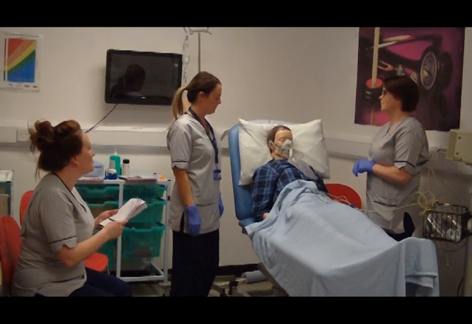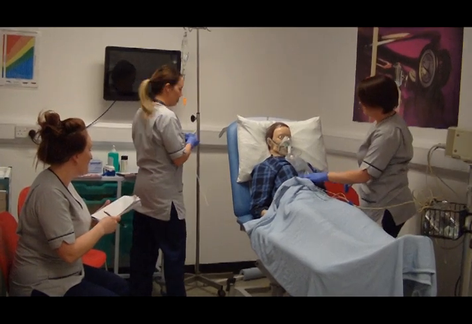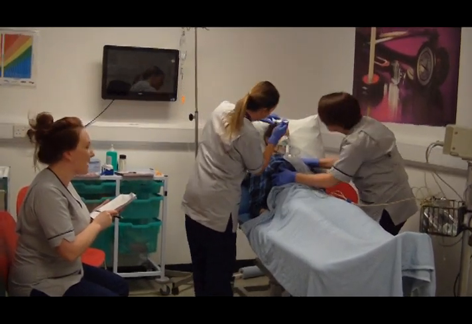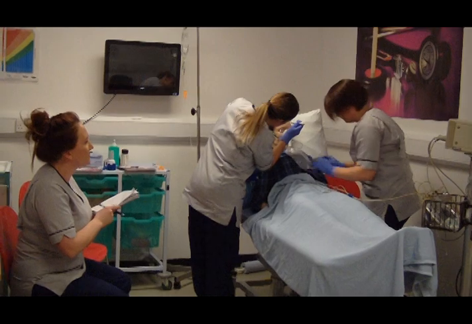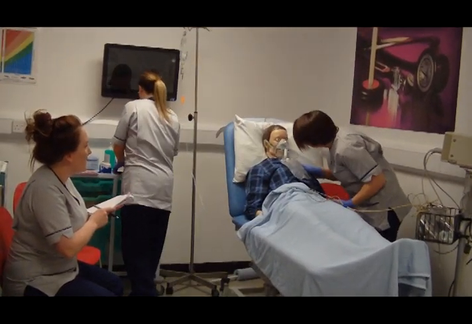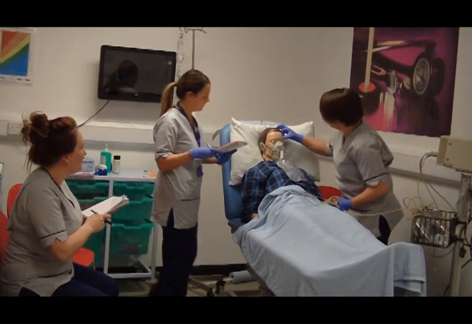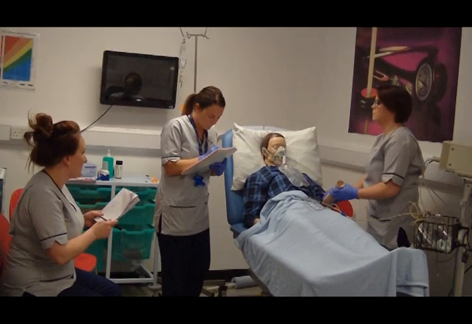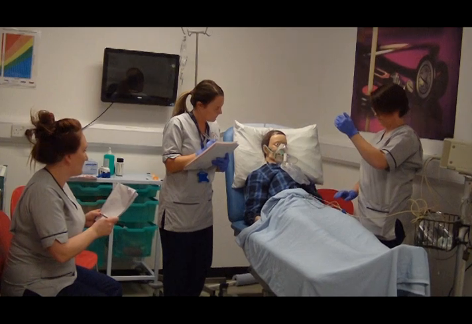Continuous monitoring of his neurological status would be done using the Glasgow Coma Scale. Every 30 minutes, check the pupil size and symmetry, reaction to voice and pain, and ability to move equally.